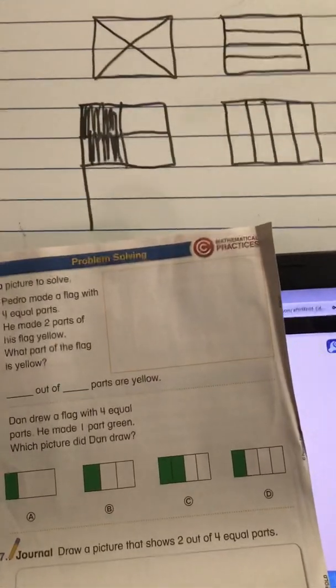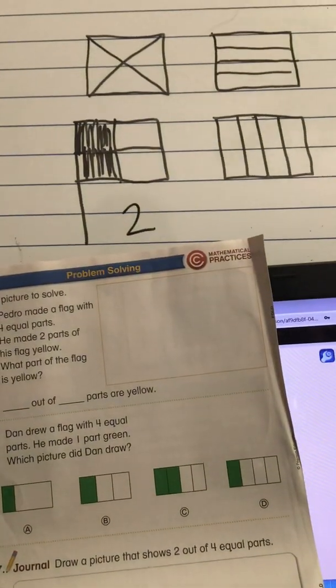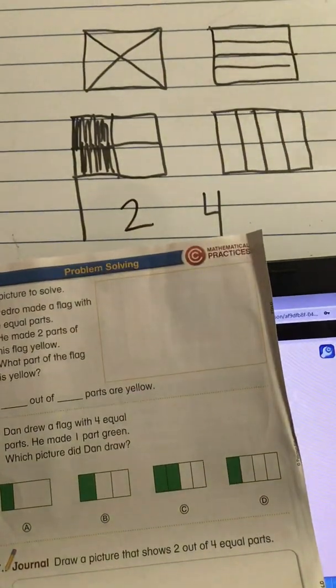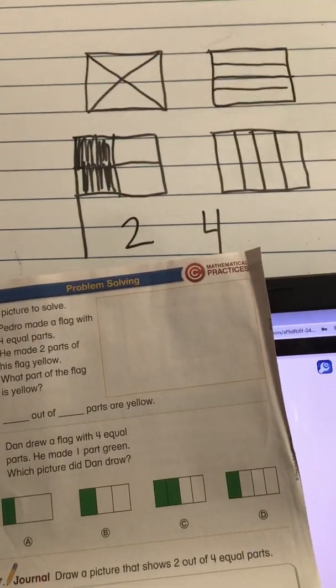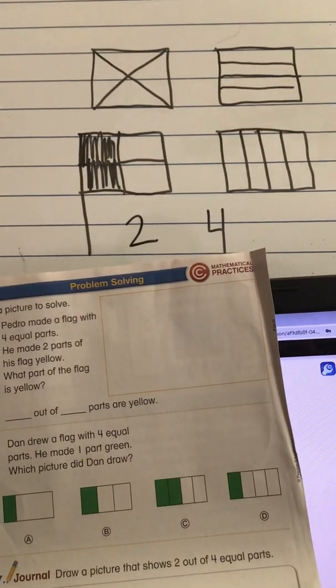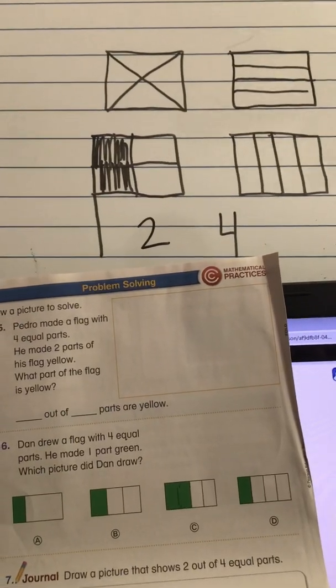Well, we're going to write a 2 on the first line. 2 parts are yellow. And a 4 on the next line. There are 4 parts. 2 out of the 4 parts are yellow. And go down to number 6.